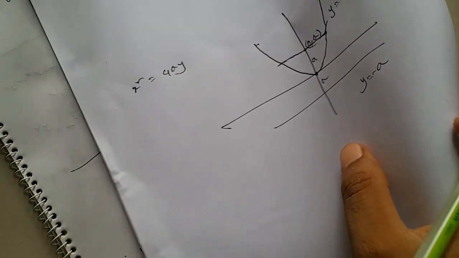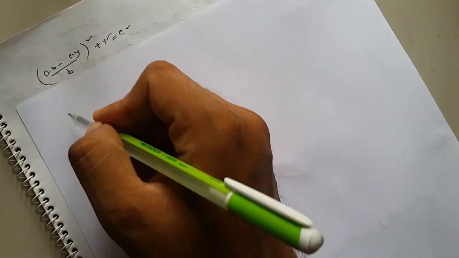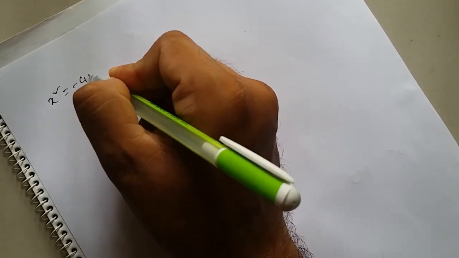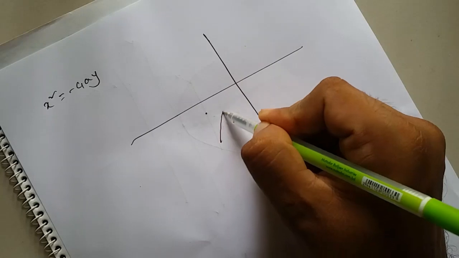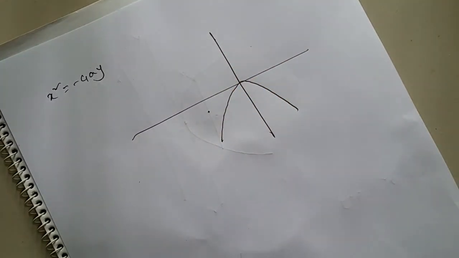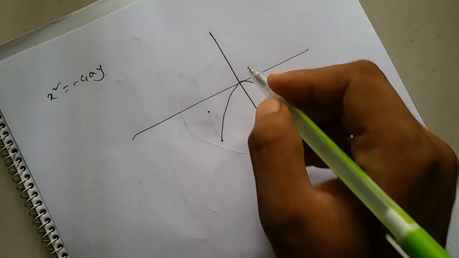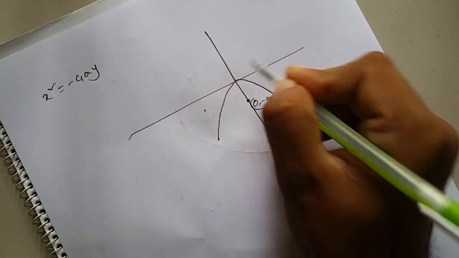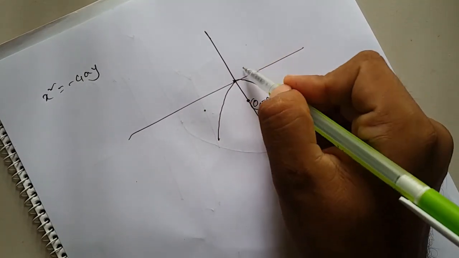In case of negative, if x square equal to minus 4ay, then the graph will be like this. This graph is symmetric with y-axis, and focus is (0, minus a), vertex (0, 0).